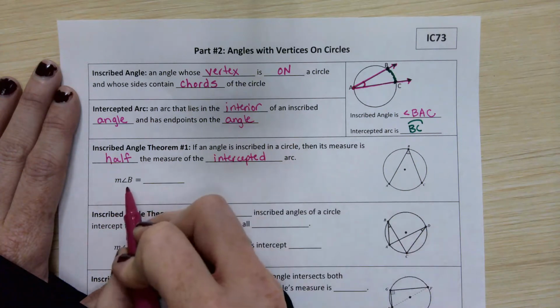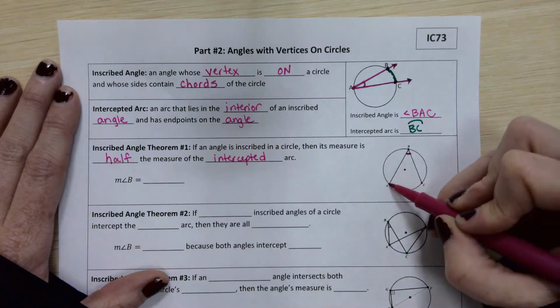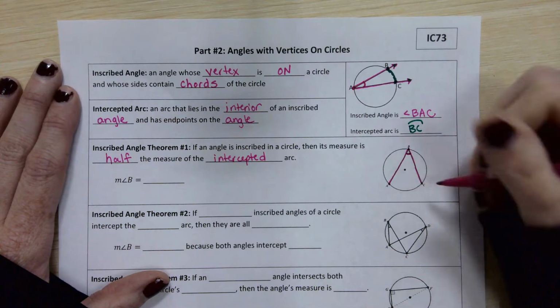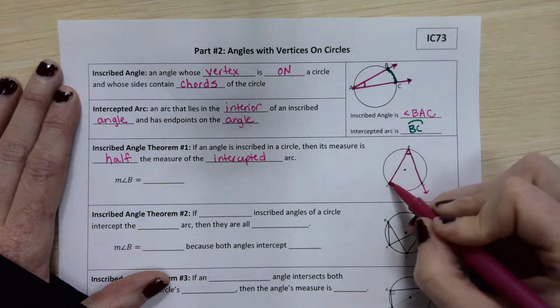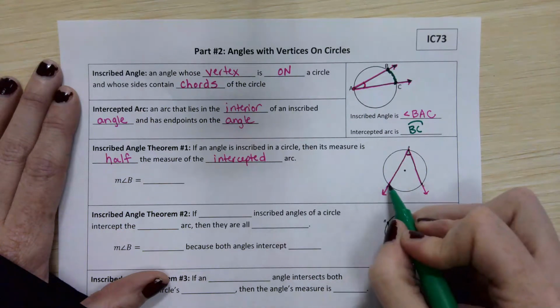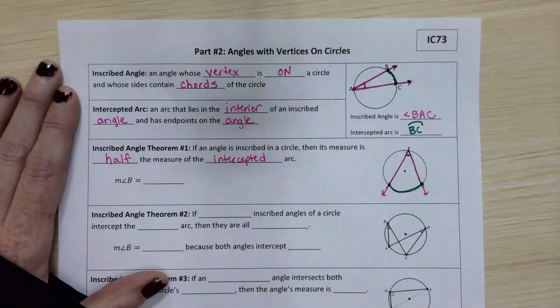So if we're filling out this little equation, angle B in this picture is an intercepted arc, chord over here for the side, chord over there for the side. If we extended that angle out a little bit farther, the interior arc starting at A and ending at C would be arc AC.